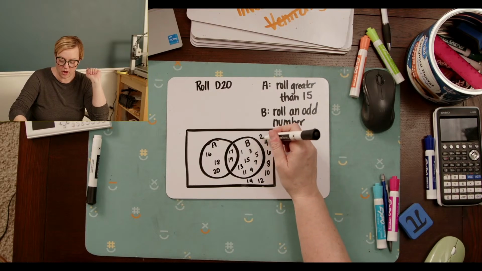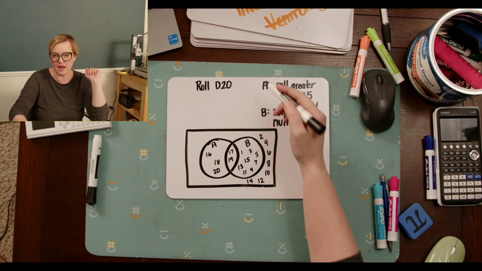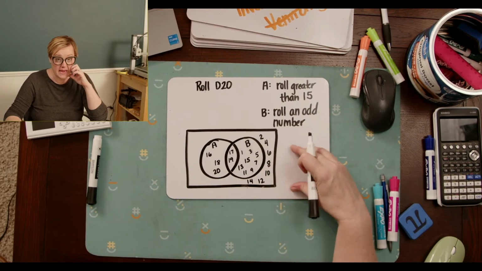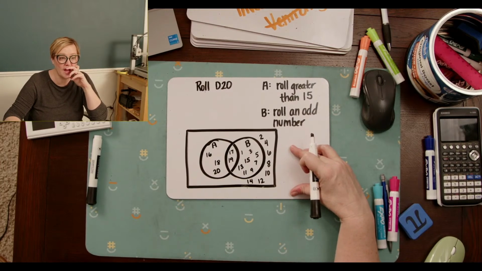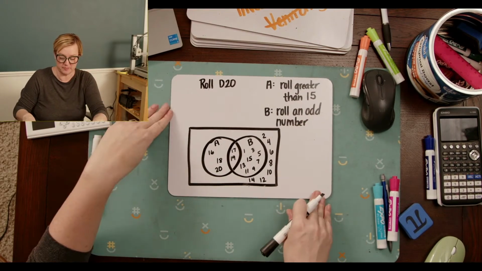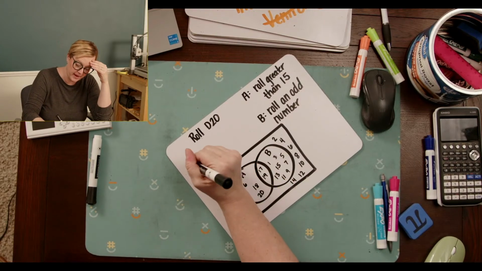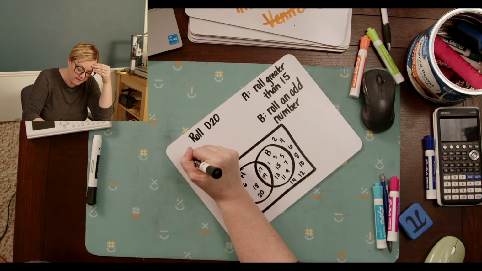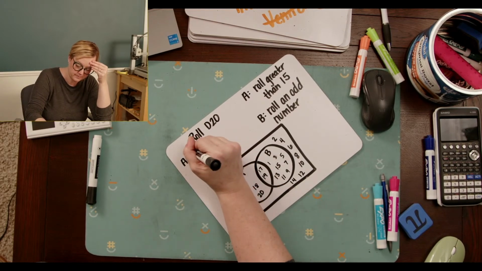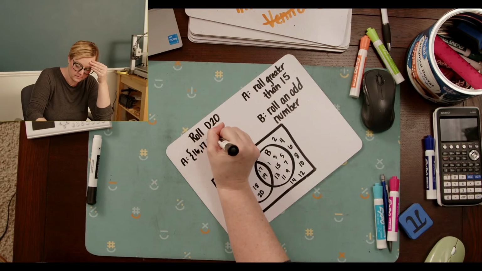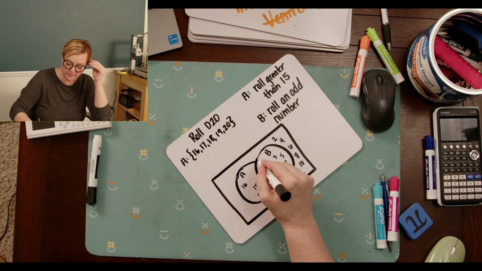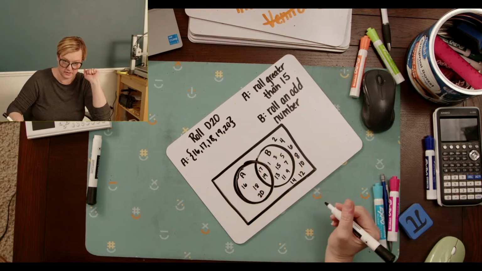Yeah, so these would all be the complement, which is that they're neither A nor B. From here, you can do a lot of different things. If you're looking for the sample space of A, the sample space for just A would be 16, 17, 18, 19, 20. That's your sample space because that's everything that's just in this part.